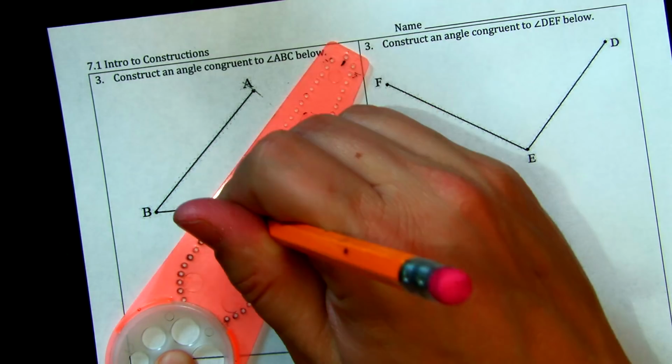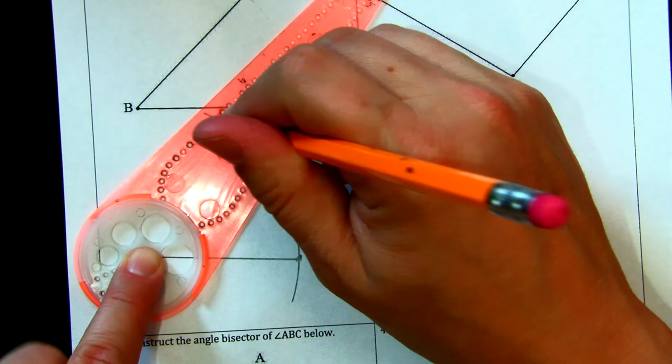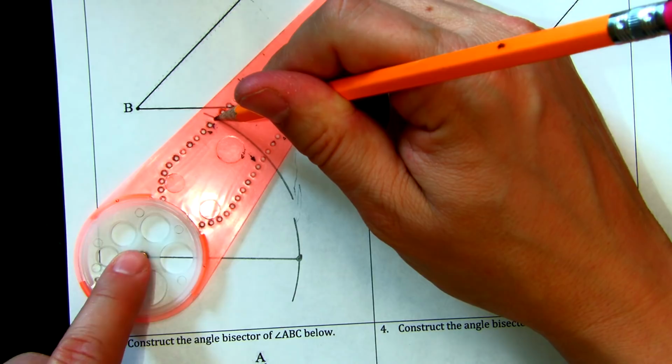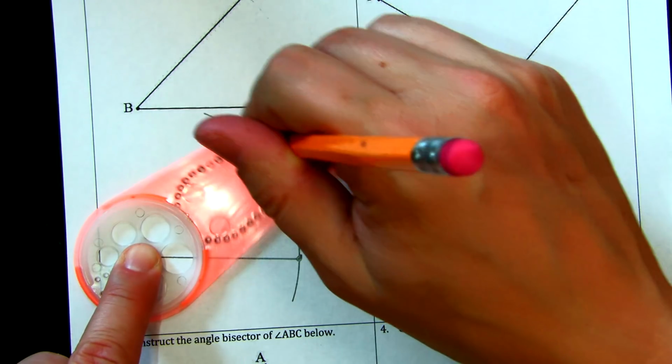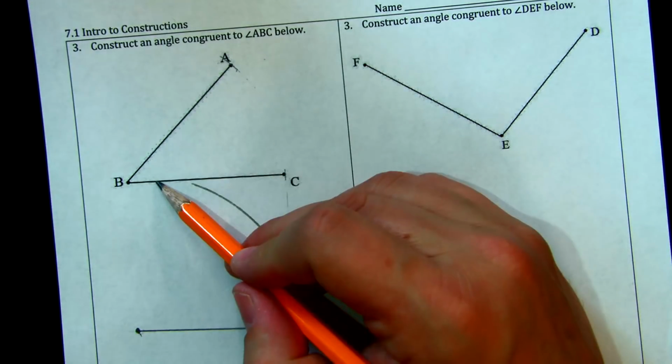I'm going to draw it pretty big because I don't know exactly which part of it I'm going to use. So I'm just going to make it kind of big, so you can see what I'm doing here. I've got my new vertex, and I'm making another arc here that's the same distance from this point that A is from B.